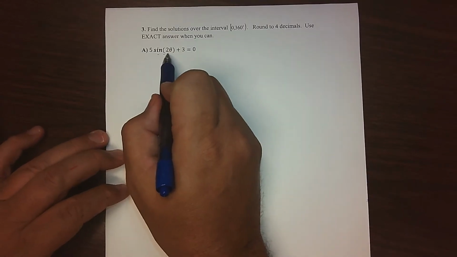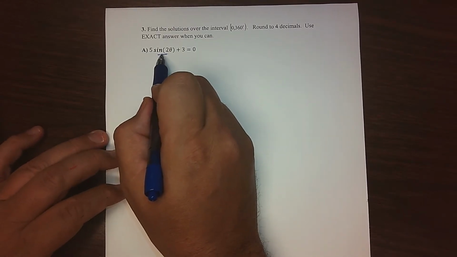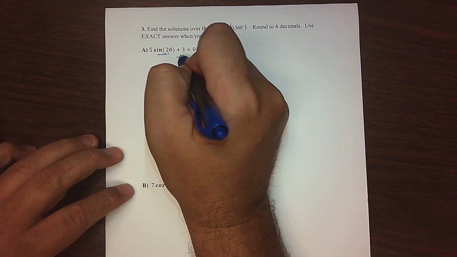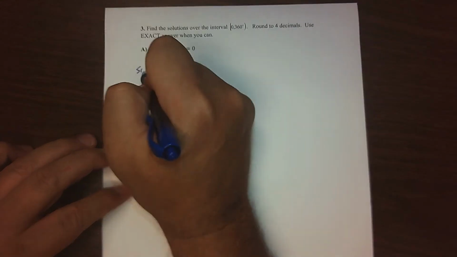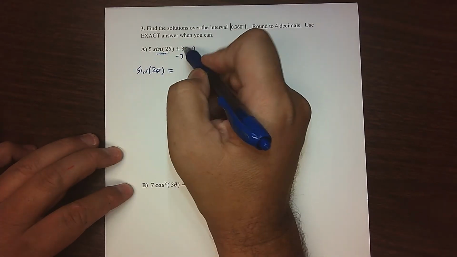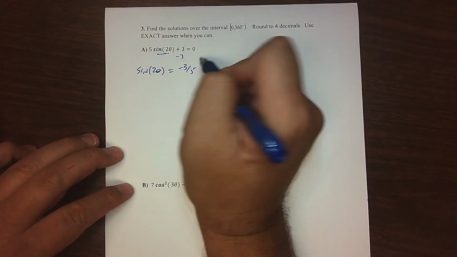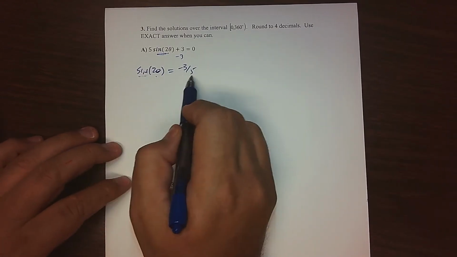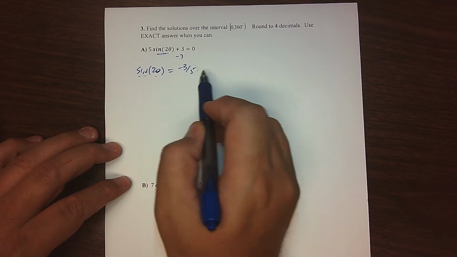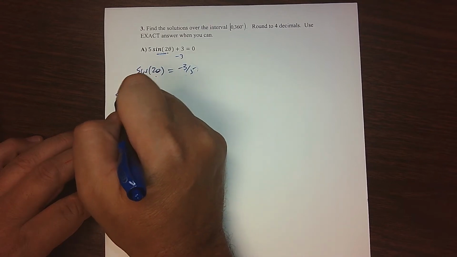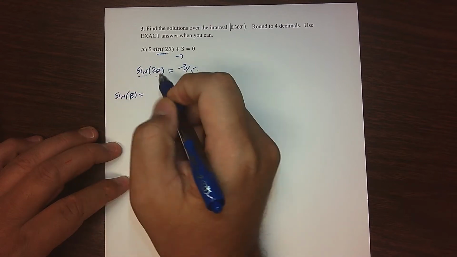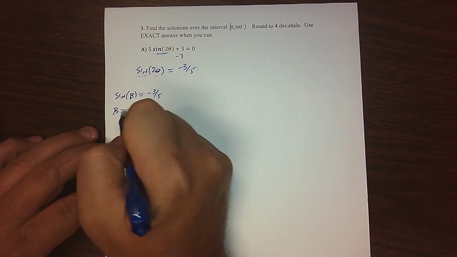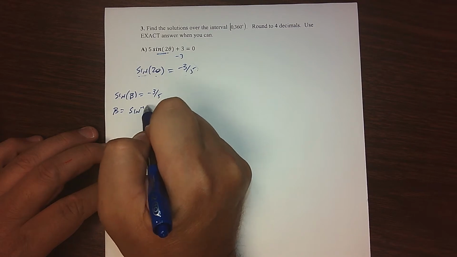So this first one looks pretty simple, right? Because I do have a linear function in terms of sine, and I know it's the double angle, but we've learned how we can solve that. So if we subtract 3 and divide by 5, we eventually end up with sine of 2 theta is equal to negative 3 over 5. And so in this case, as far as sine is concerned and the angle involved, this is not a nice, neat ratio. So let me rewrite this as the sine of beta is equal to negative 3 over 5.